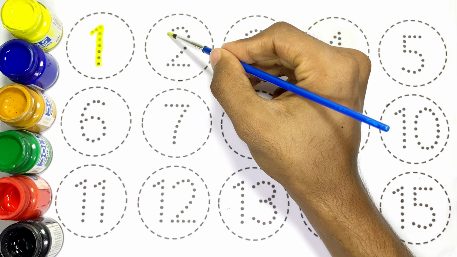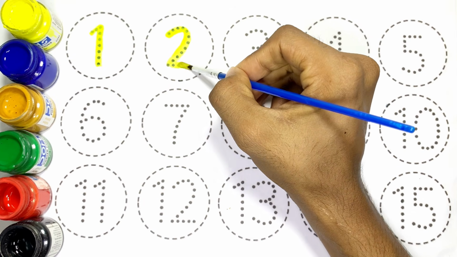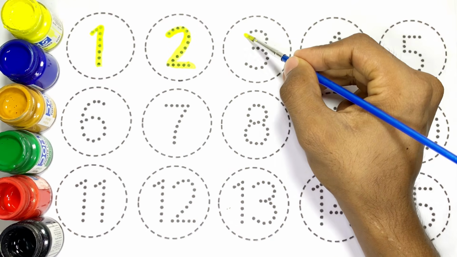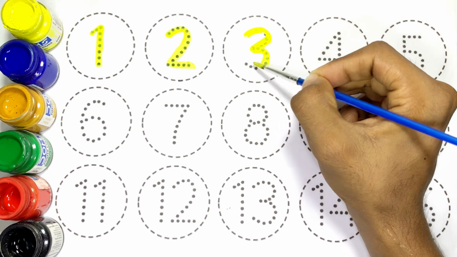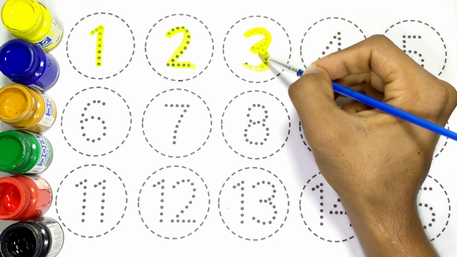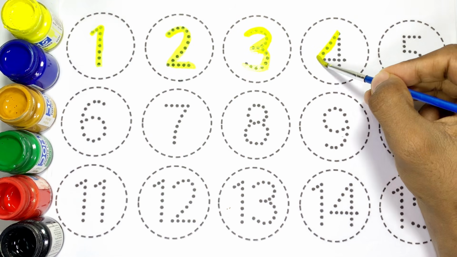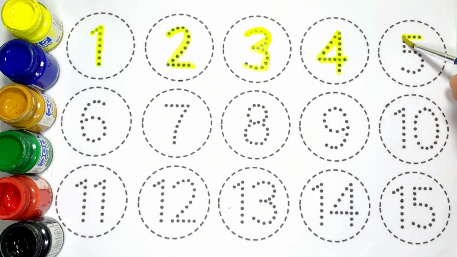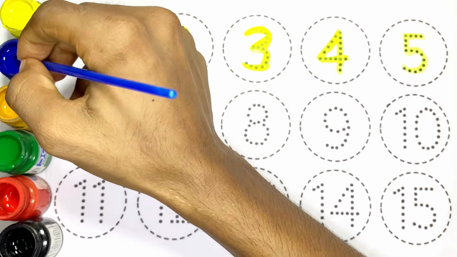1, 2, 3, 4, 5. Okay, so now you draw 6 and use blue color.